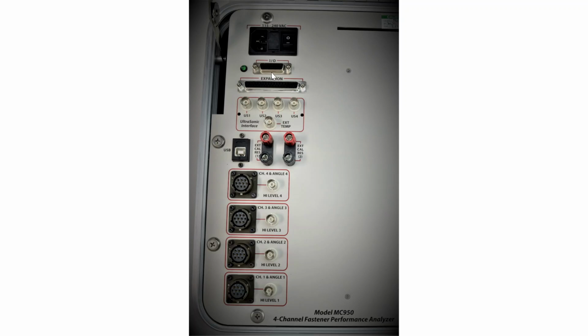The I/O connector is also a place where you can hook up your controller to shut off a controller based on the value of a load or torque or ultrasonic value. It's real time, and it sends out a signal to another controller to shut off the system based on the value that's given in the software.